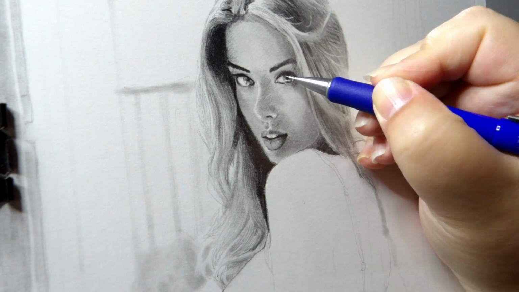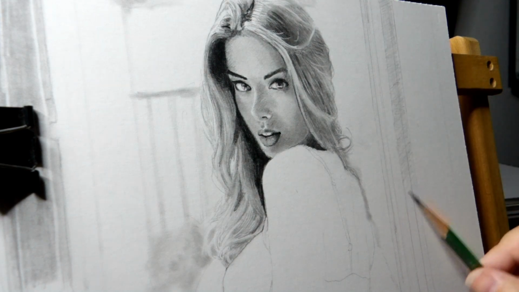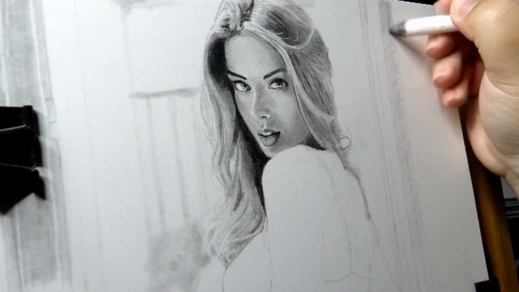With the head in place, we can move on to the background on the right side. This will provide more information on the value of the hair and if we need to change anything.